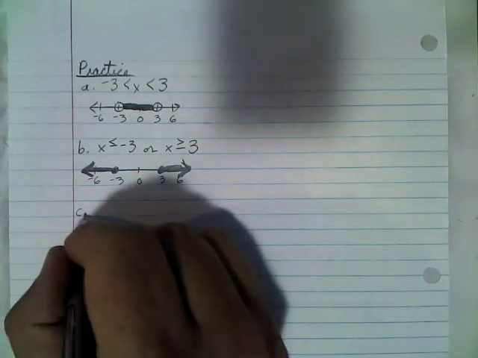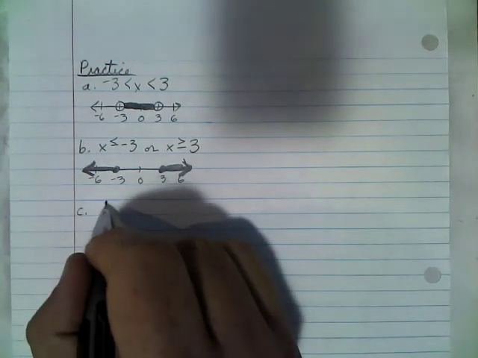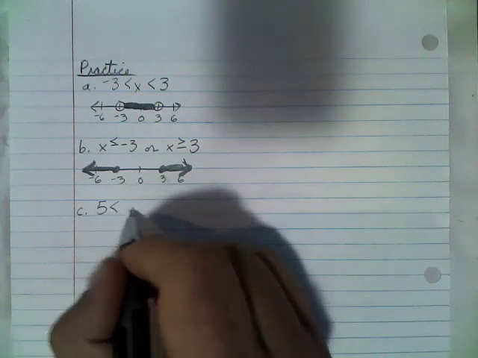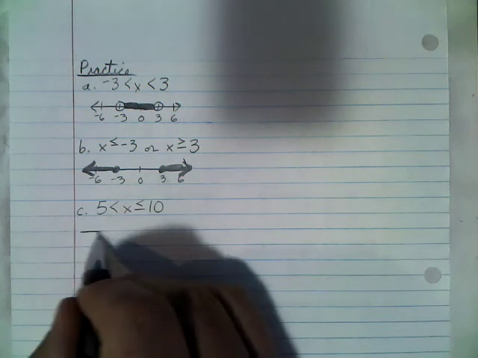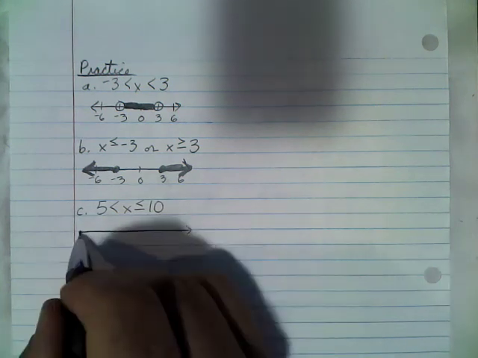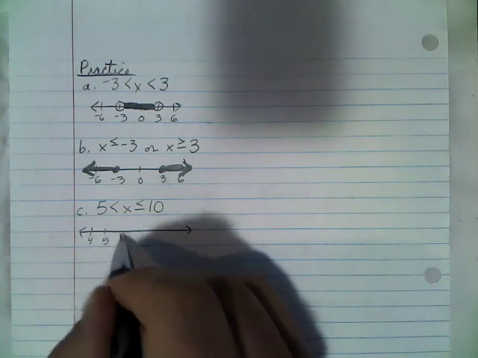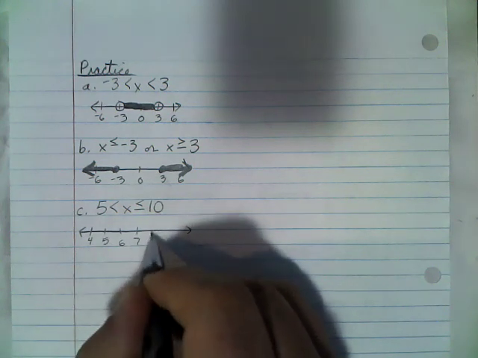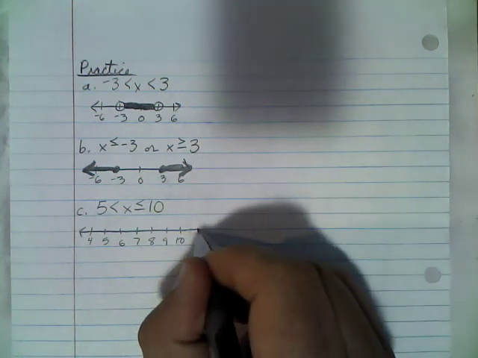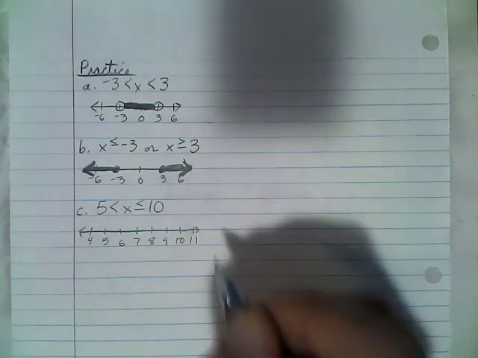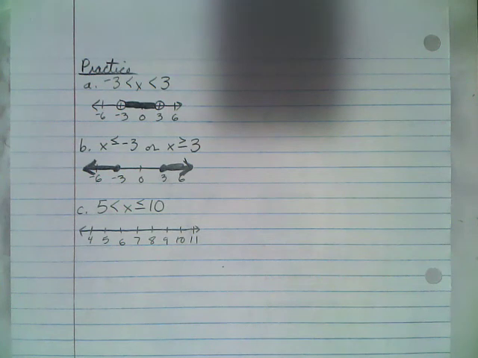C. 5 is less than x, which is less than or equal to 10. So 4, 5, 6, 7, 8, 9, 10. I always like to have at least one extra number in every direction. So I'm going to extend that a little bit and get an 11 on there.